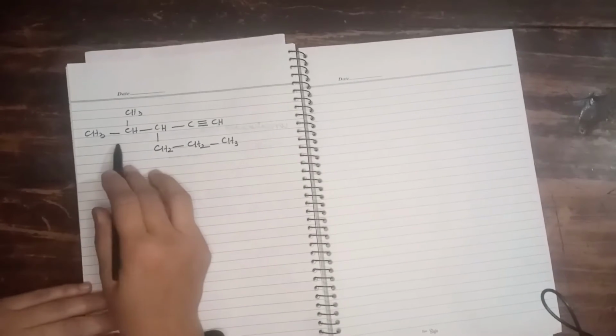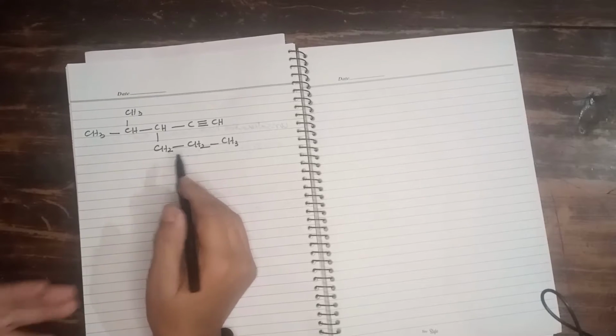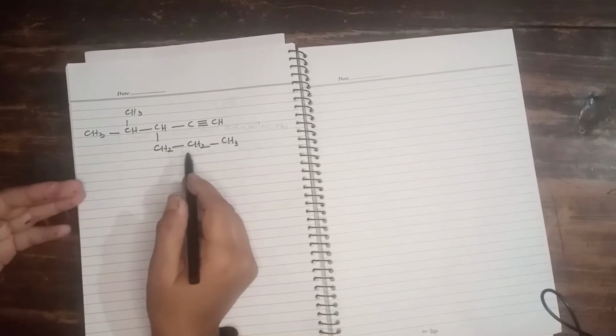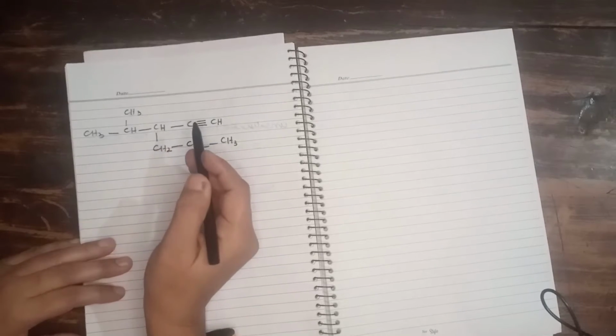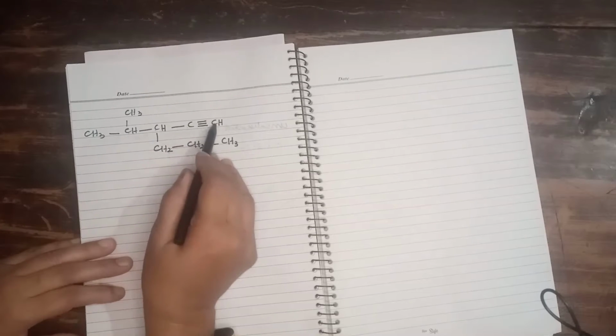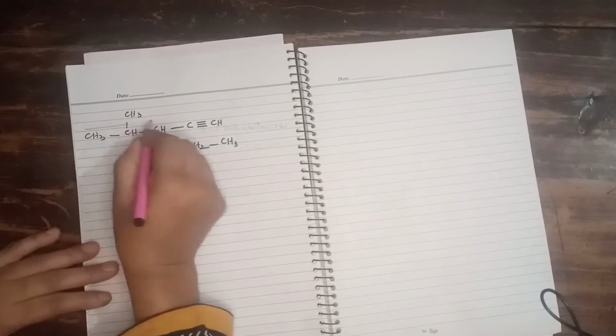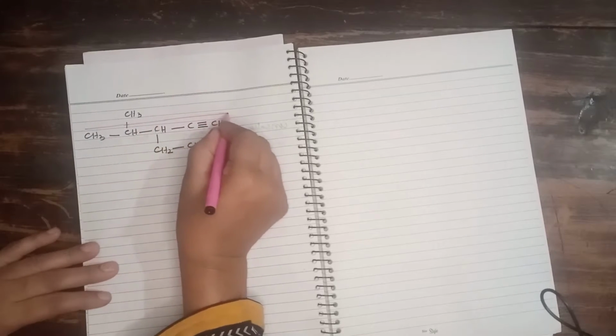Right, students? Suppose this molecule is given. Now we will see how many chains are possible in this molecule, right? So find the longest continuous chain. 1, 2, 3, 4, 5. This chain consists of 5 carbon atoms, right? So we enclose this chain in the box.